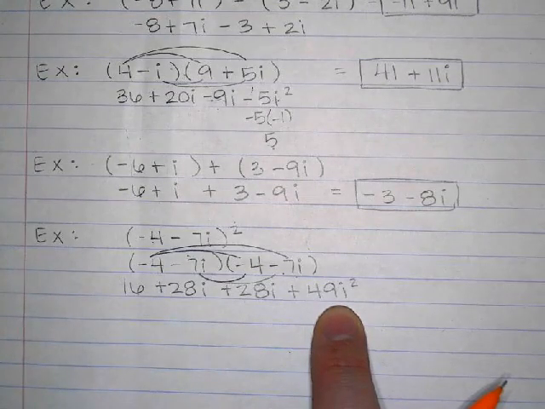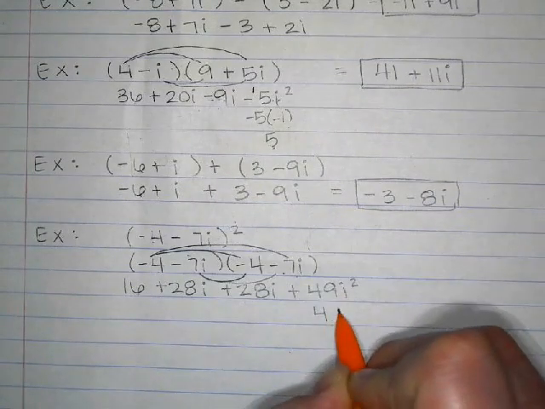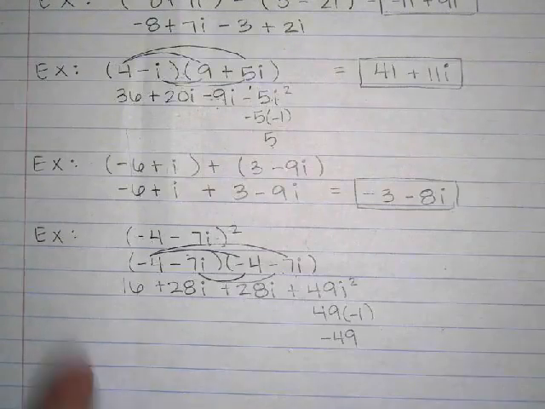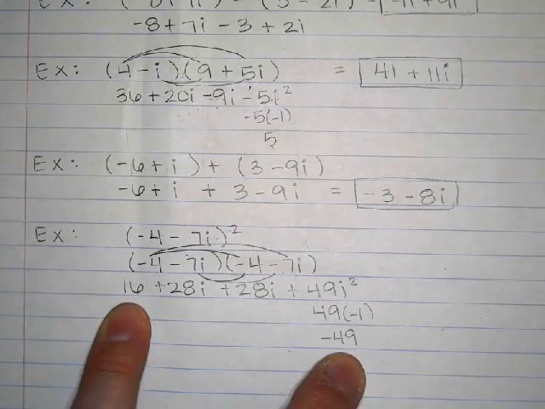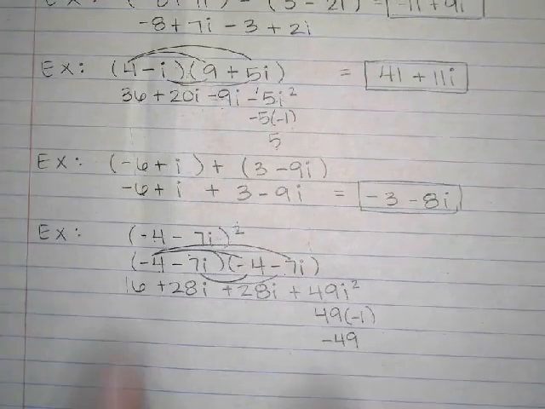So we have a positive 16 and a negative 49 for our real number. Positive 16 and a negative 49 is negative 33. And then we have a positive 28 and a positive 28 for our imaginary part. That's 56.